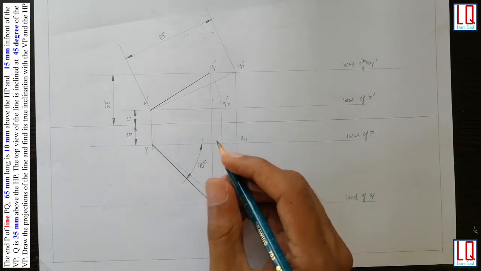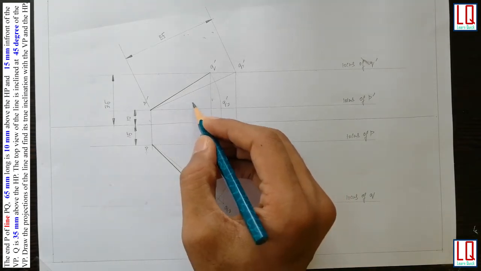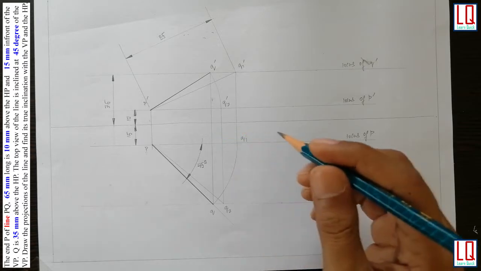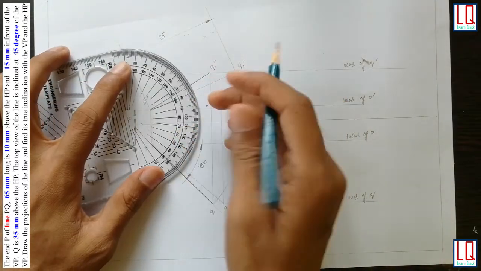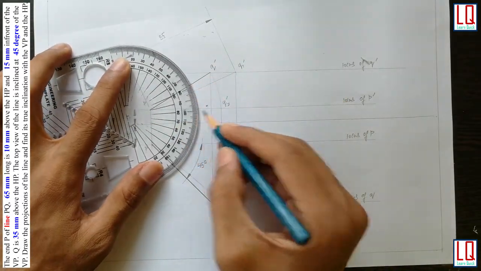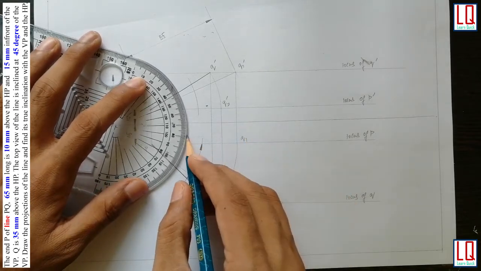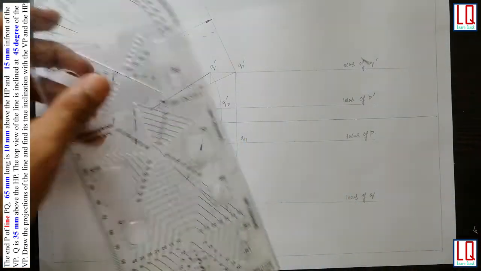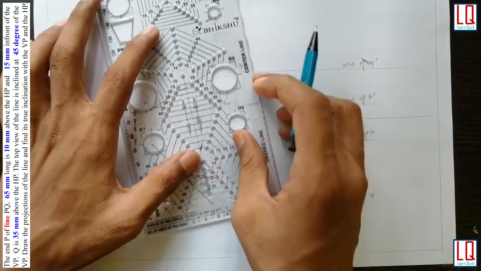And what we have to find? We have to find the true inclination with respect to front view and then top view. For that we will do dimensioning of true inclination. We'll draw the arrowheads.